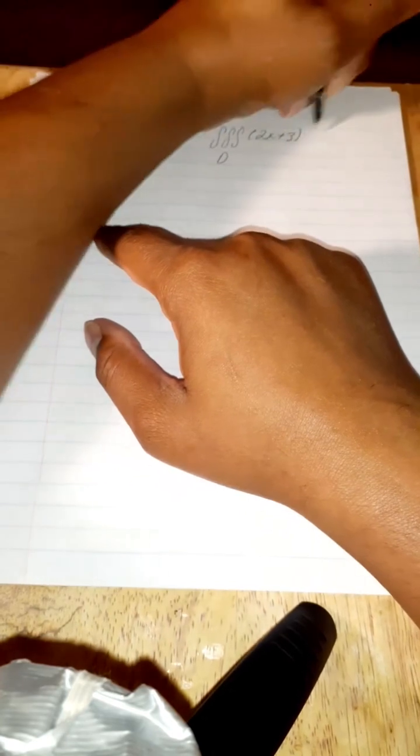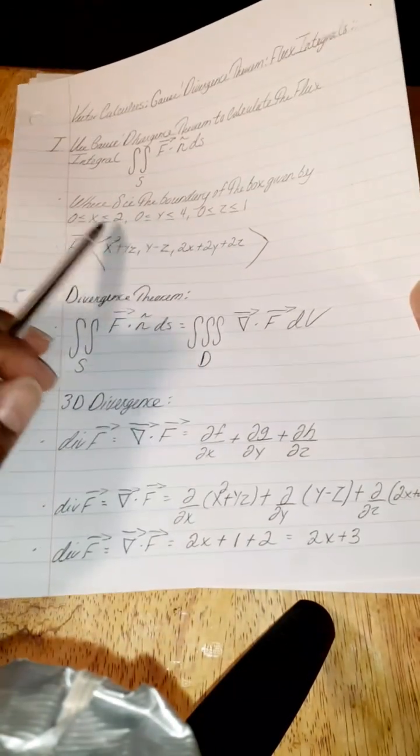So we now have the three-dimensional divergence, which was 2x plus 3. And now if we go back, it says S is the boundary of the box given by the following. So these are going to be our limits of integration. When we set up the triple integral, we're going to evaluate it dz, dy, dx.